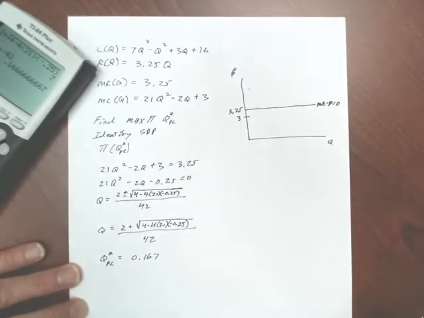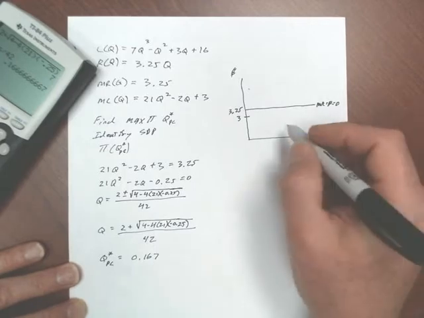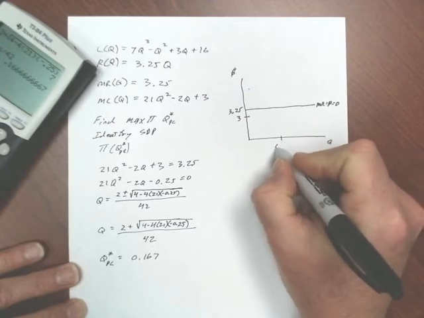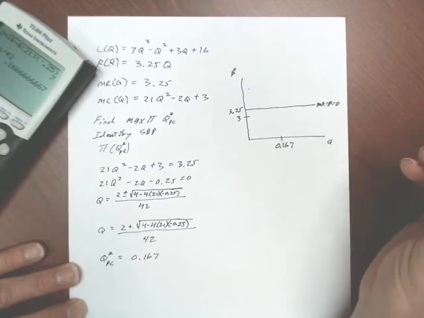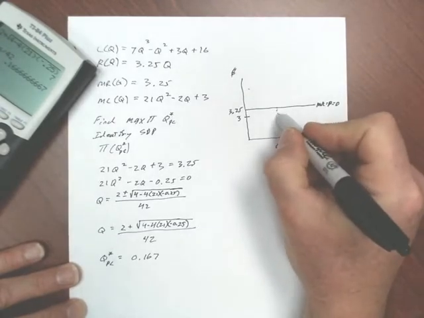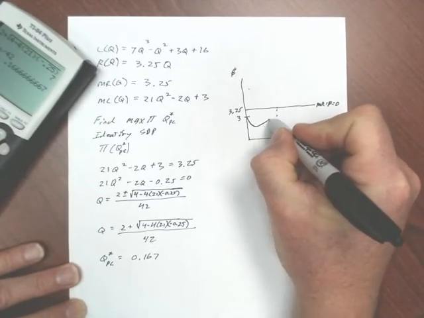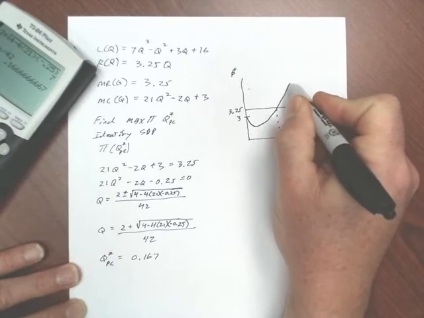So that's at 3. We have an intersection of marginal revenue and marginal cost of 0.167. So we know that this marginal cost function comes down and goes like this.